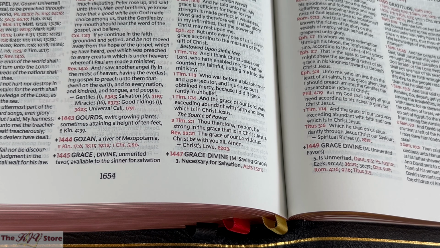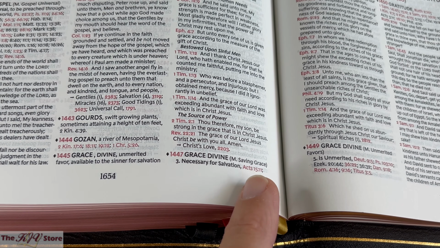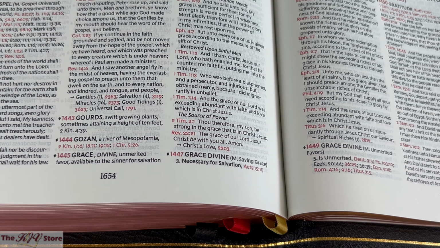In the updated Thompson, topic number 1447 is now Grace Divine with marginal reference Saving Grace, number 3 necessary for salvation.